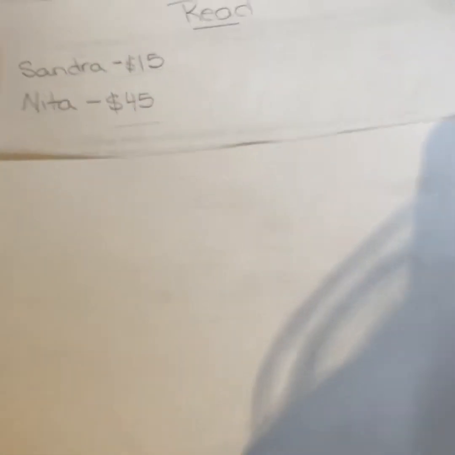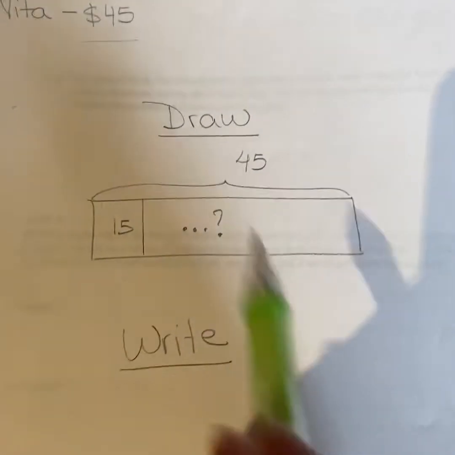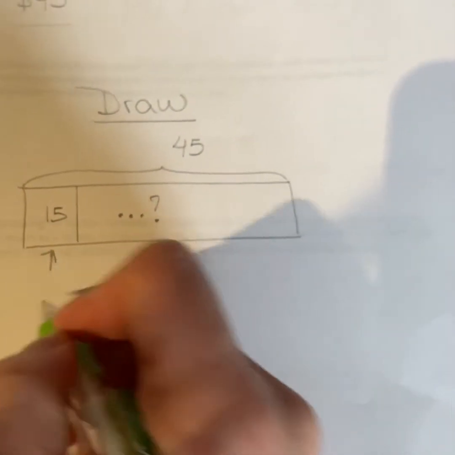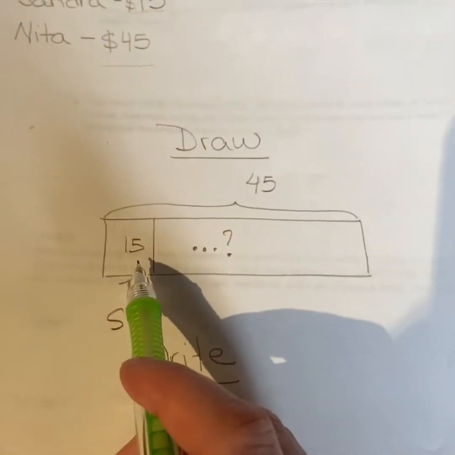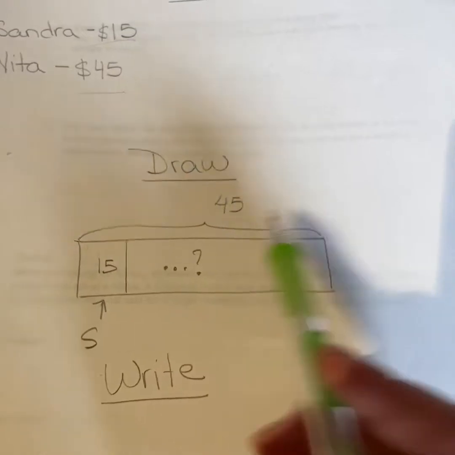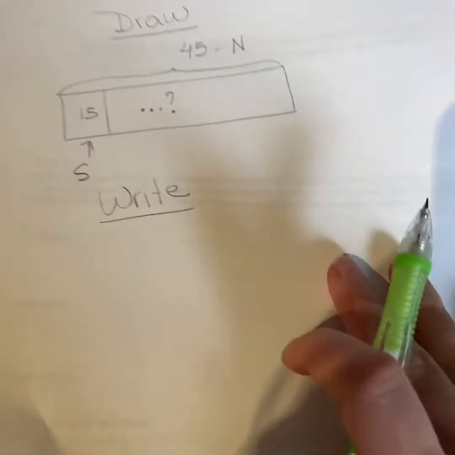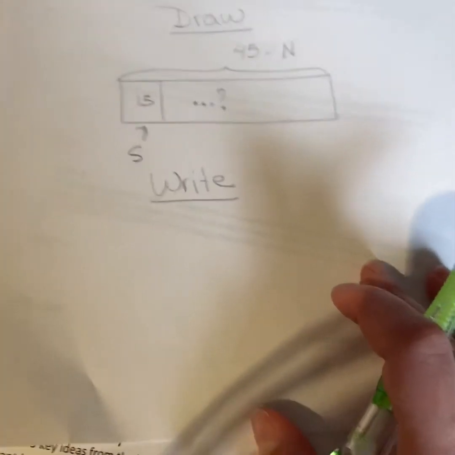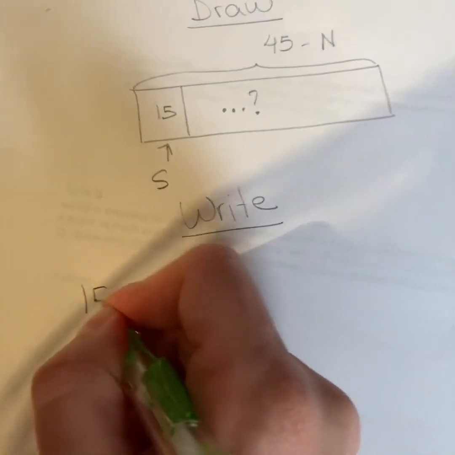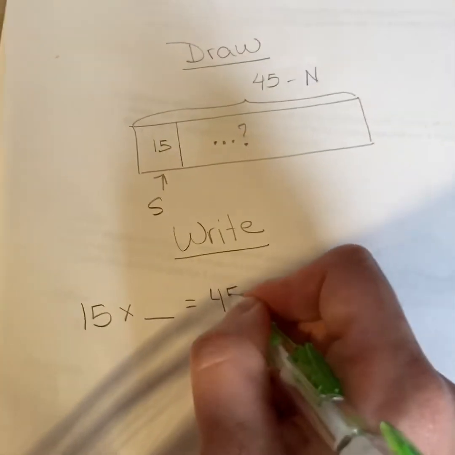So if we were going to draw a picture for this, I did a draw here. We know that Sandra, this is Sandra, had 15. How many groups of 15 does it take to get 45, which is Nita's? So your equation that you're writing is 15 times blank equals 45.